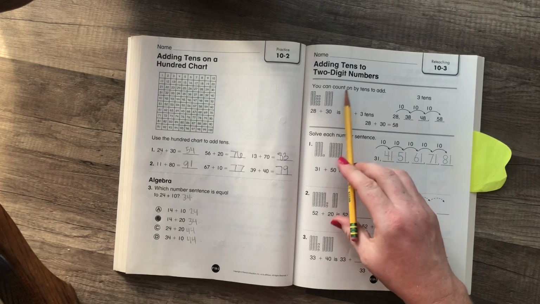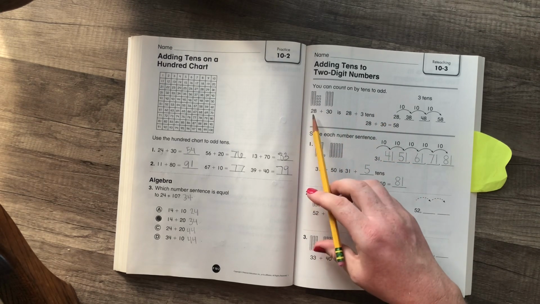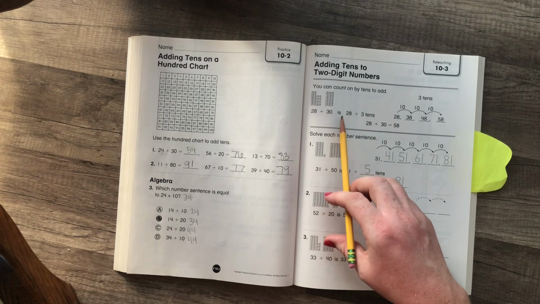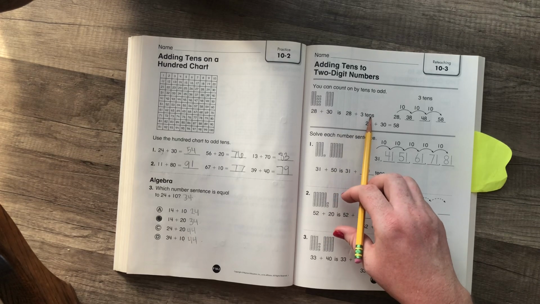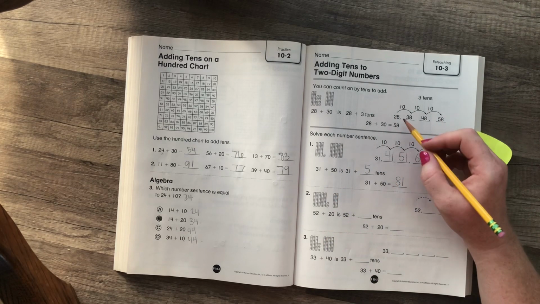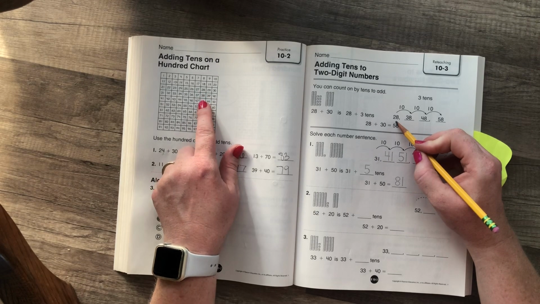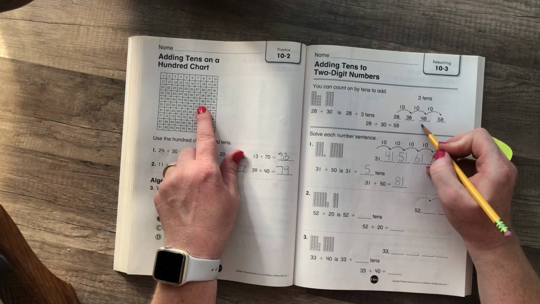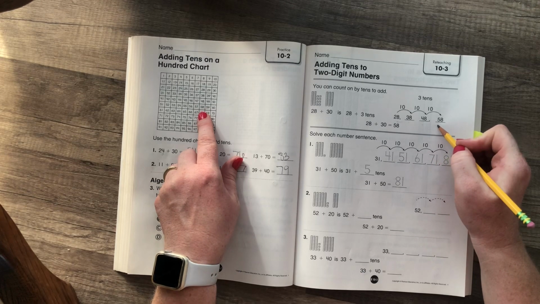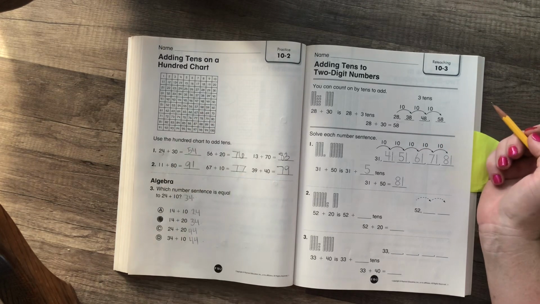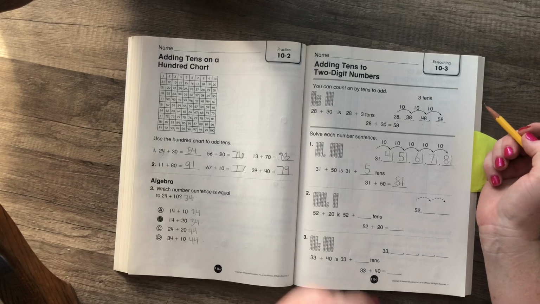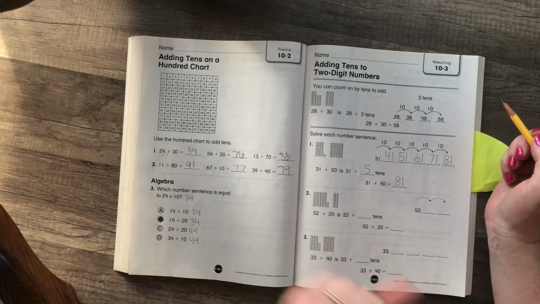10-3, it says you can count on by tens to add. So 28 plus 30 is the same as saying 28 plus 3 tens. So what we're doing is, just like on our number chart, we would go 28, 38, 48, 58. And that's how we get our answer of 58, okay? So we can use our numbers chart for that reason, okay?